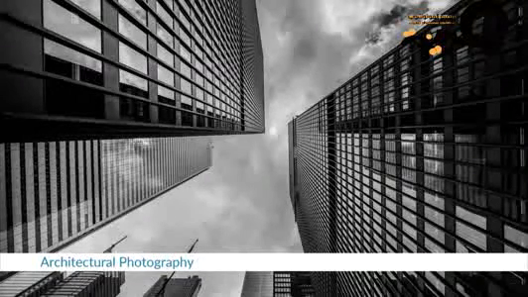Architectural photography can be an entire shot of a building, or, like this, an almost abstract approach to architectural photography. You can see it's looking at shapes. You've got these very hard lines, looking straight up at these buildings. But it can also be interiors as well as exteriors.